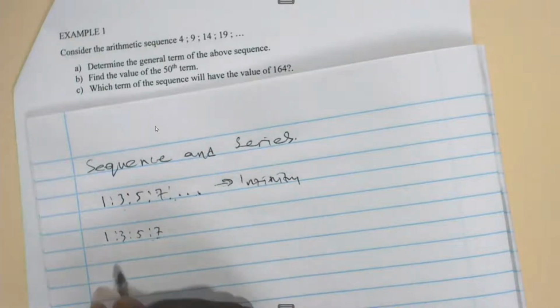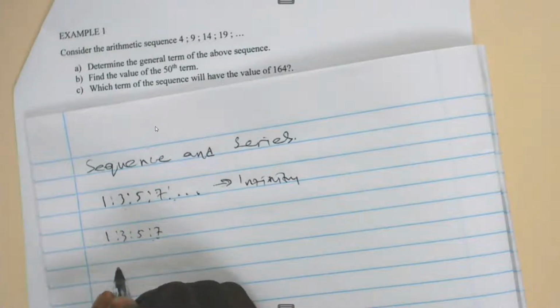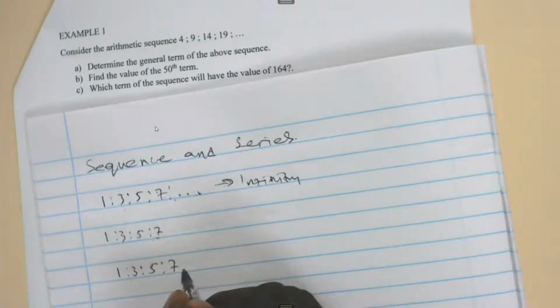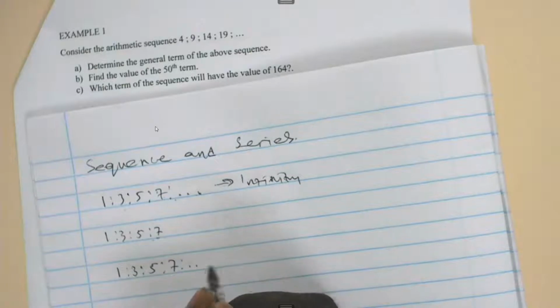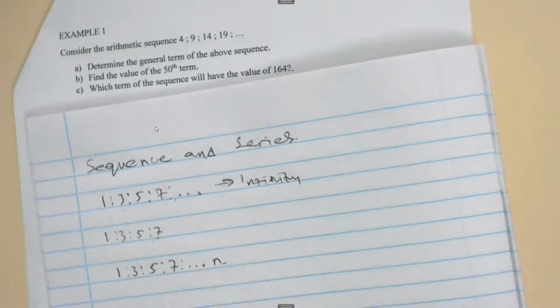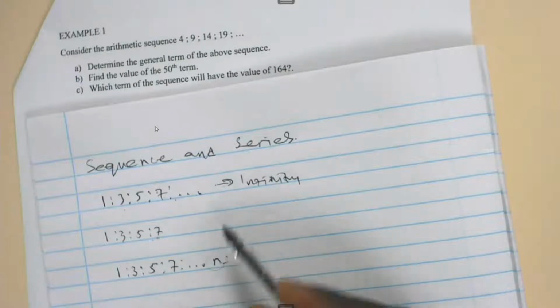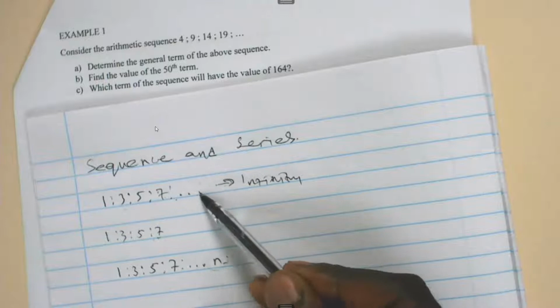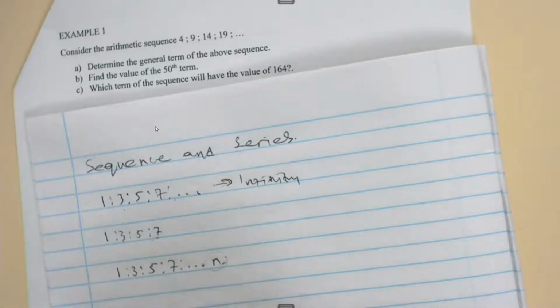Our infinite sequence can also be represented as 1, 3, 5, 7, then the 3 dots, and then the last term shown as n. This sequence continues up to the last term. We have the last term there, n, but in the first one we don't have the last term, hence the 3 dots. This is our type of sequence: either a finite sequence or an infinite sequence.